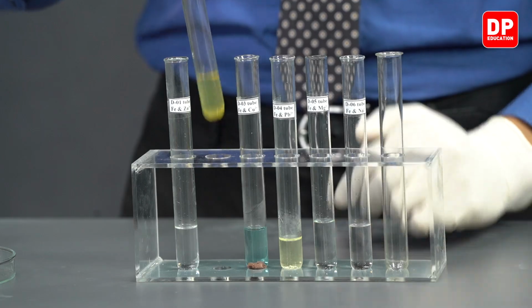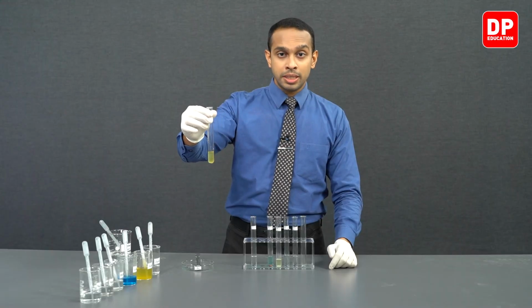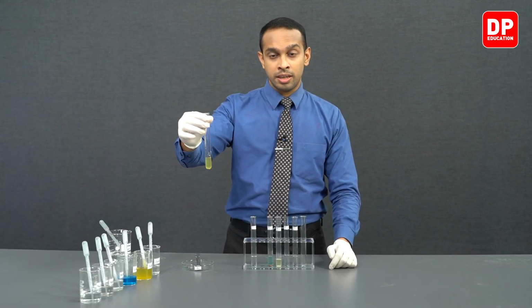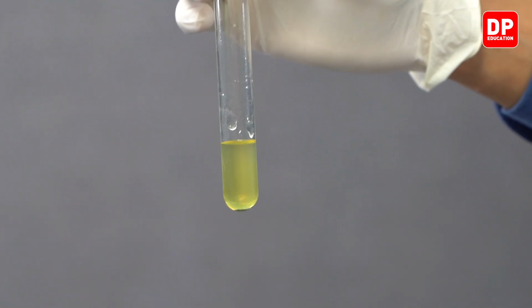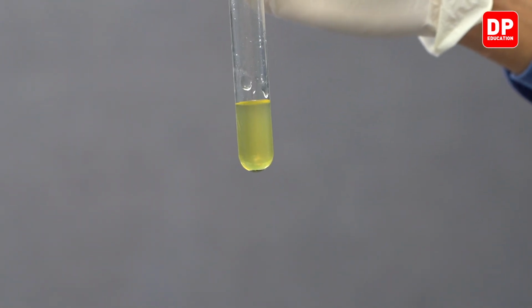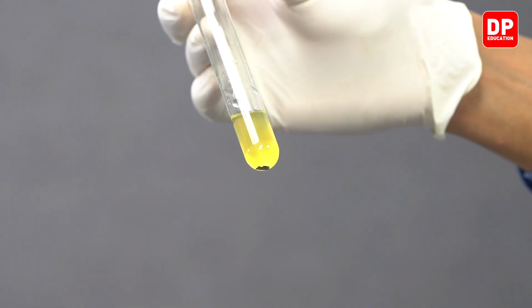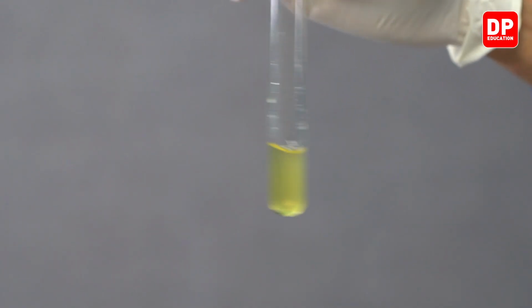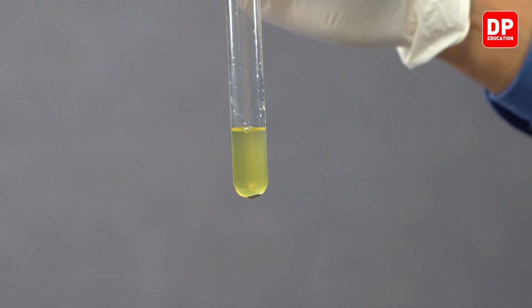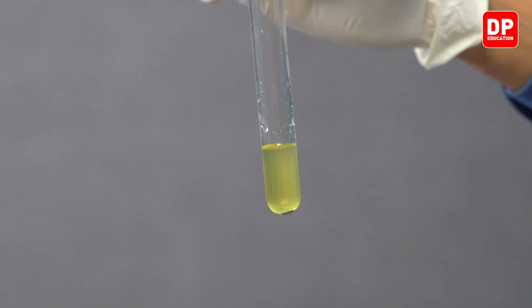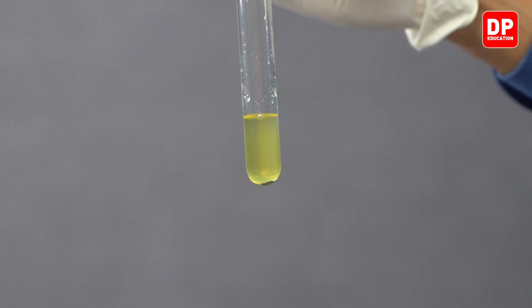Then we move on to Fe2 plus aqueous ion solution, or ferrous ion solution. You can see the ferrous ion solution has not undergone any change. At the bottom of the solution, you can still find the metal piece that we added. There has not been any change, no color change, and we don't see any precipitate being formed here as well.